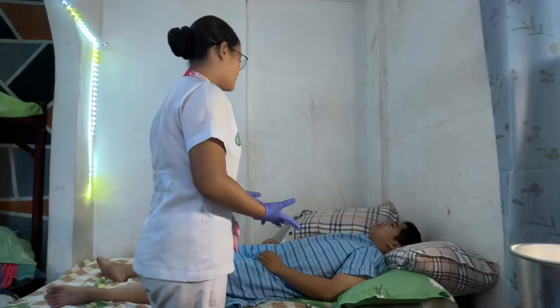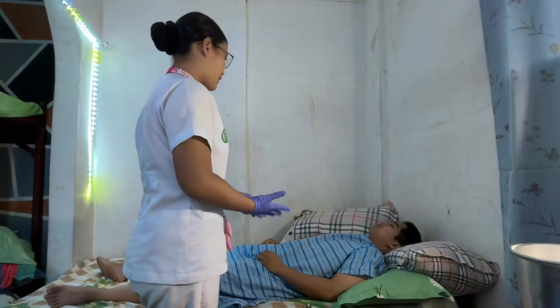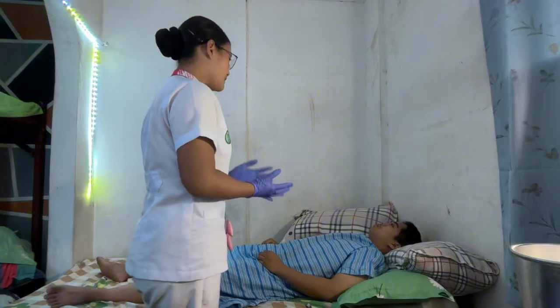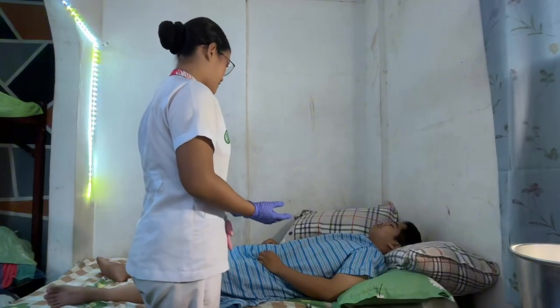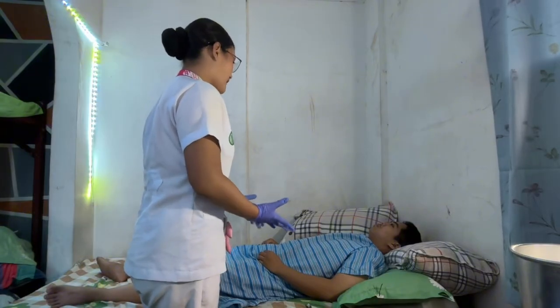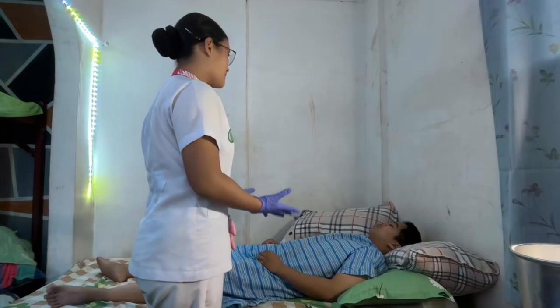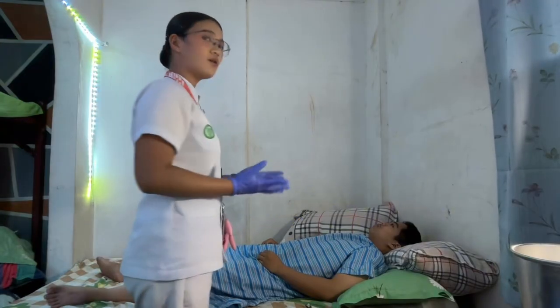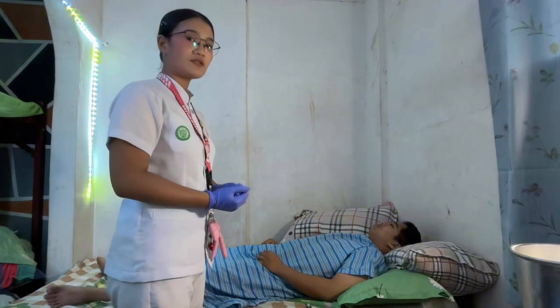For today's procedure, sir, I'm going to perform a proper bed bath on you, including shampooing, oral care, and back massage. This is to provide comfort and for your personal hygiene and overall health. Is that okay with you, sir? I'm just going to close the curtains to provide more privacy throughout the procedure.